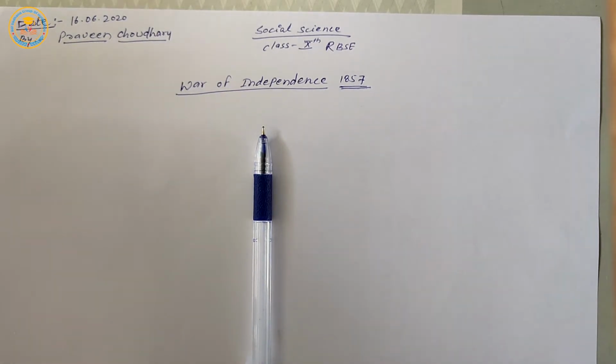This war started in 1857. This war of independence is also called the revolt of 1857, and English historians and Indian historians also call it in their own ways, like the first freedom struggle of Indian independence, or Sipahi Mutiny, Sipahi rebellion, etc., and the war of independence. So today we discuss the war of independence of 1857 in detail.